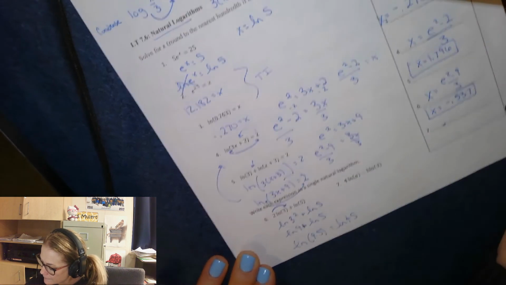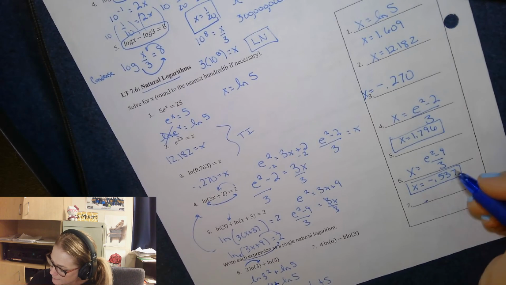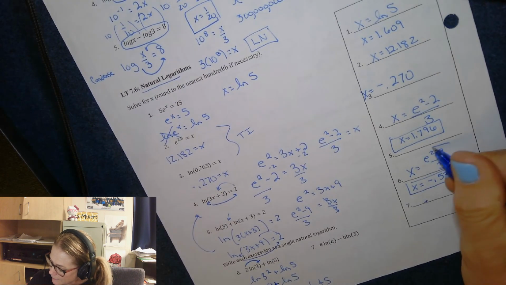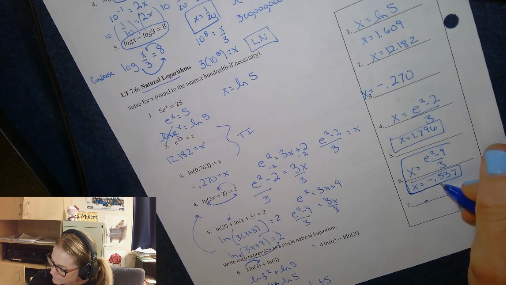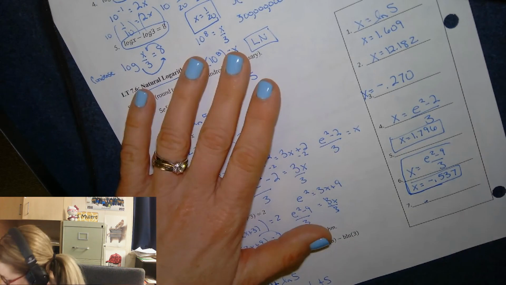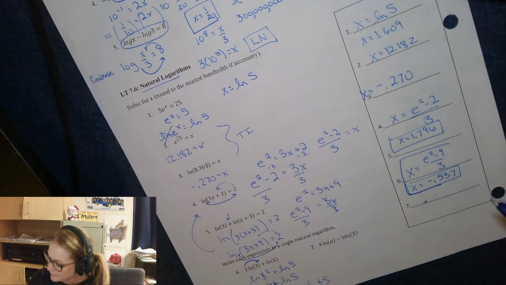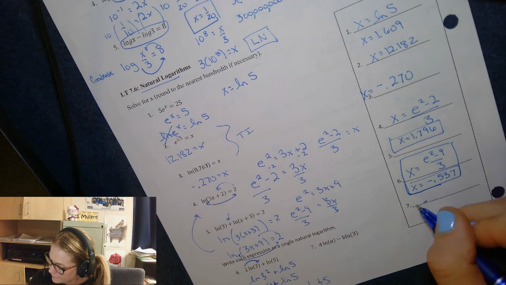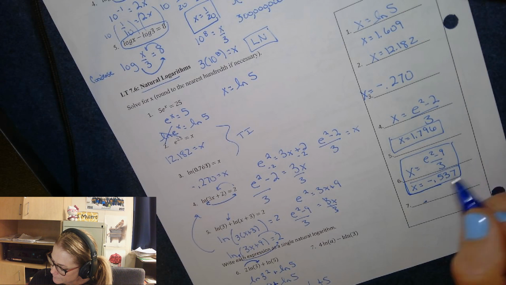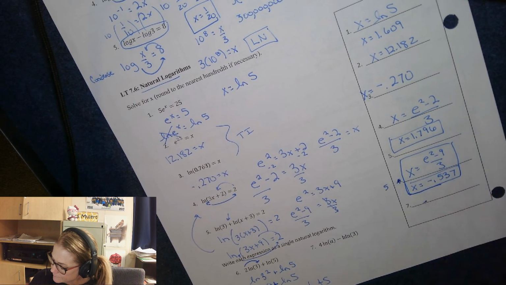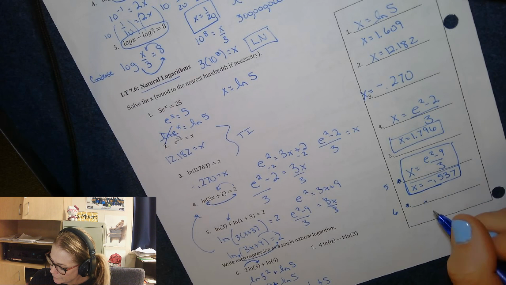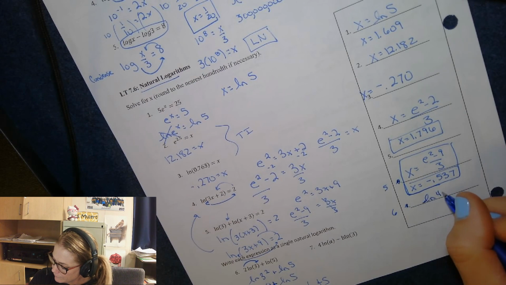Okay, looks like I got off my blanks, didn't I? So this is 5. Well, I'll fix that when I have to post the key. That's 5. So we'll just do 5, 6. Not a lot of room there for all that I was writing. So 6 is ln of 45.